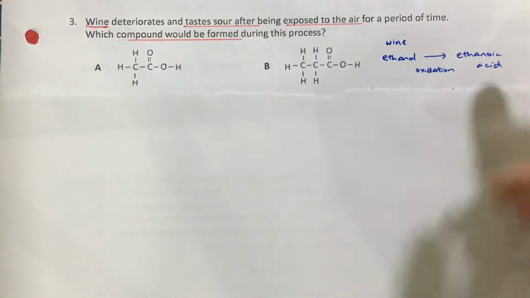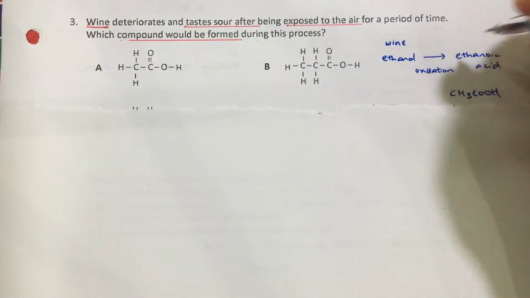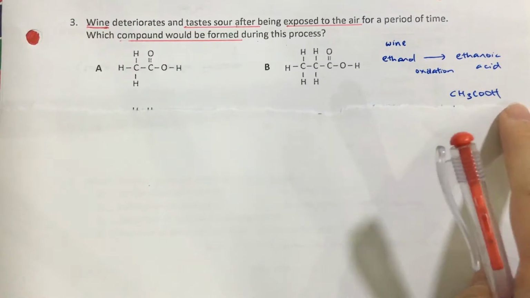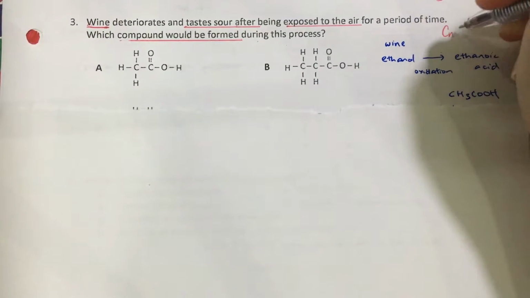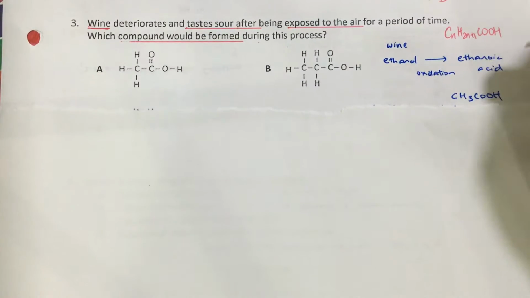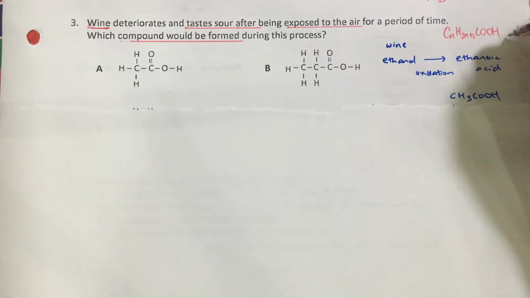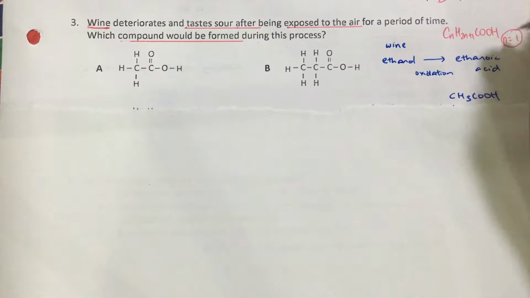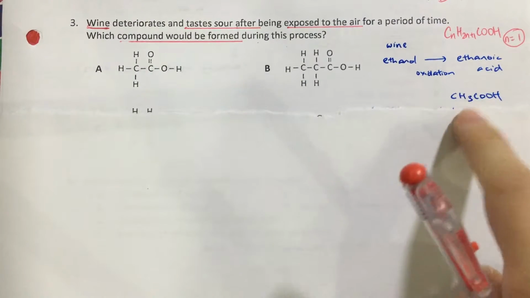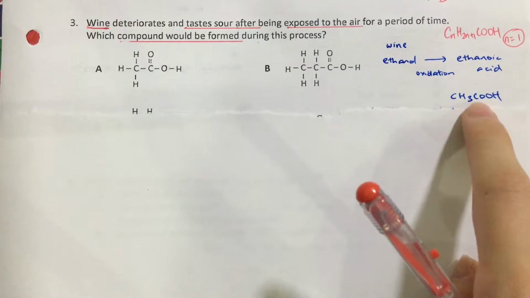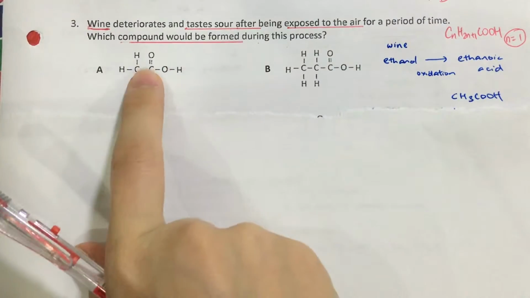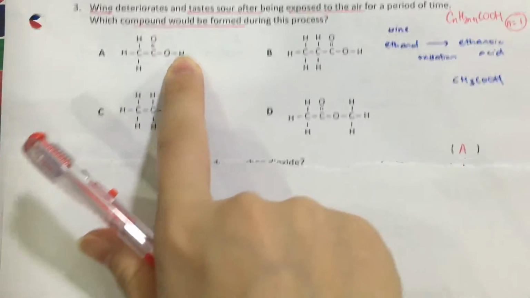Ethanoic acid is CH3COOH. Again, you can go back to the general formula CnH2n+1COOH, and for ethanoic acid, n equals 1. So you get this. Then you check which one looks like CH3C double bond OH. So A is the correct answer.